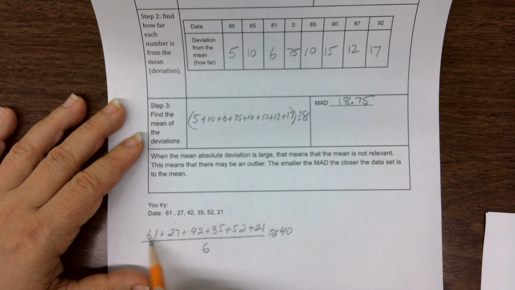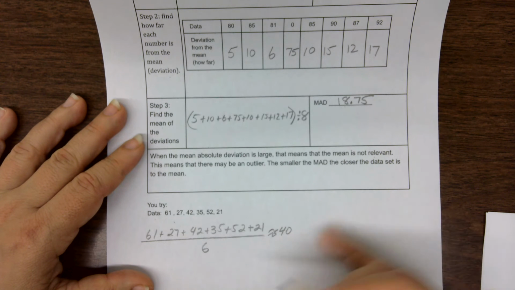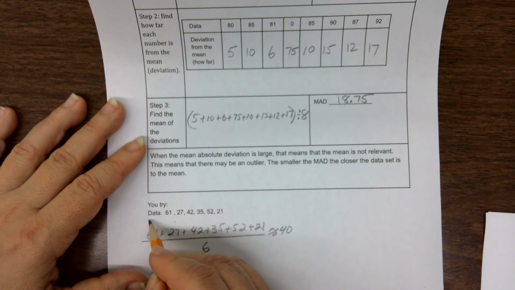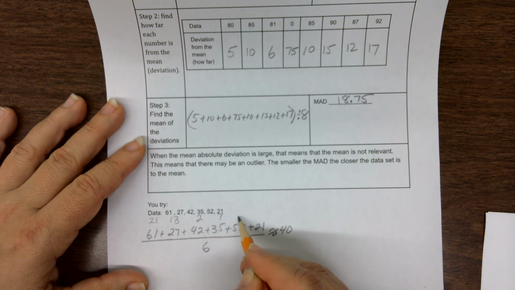Then I want to see how far these numbers are away from 40. Okay, so 61, maybe I'll put it above it. Okay, this is 21 away from the mean. This is 20, this is 13 away. This is 2 away, 7, 12 away, and 19.